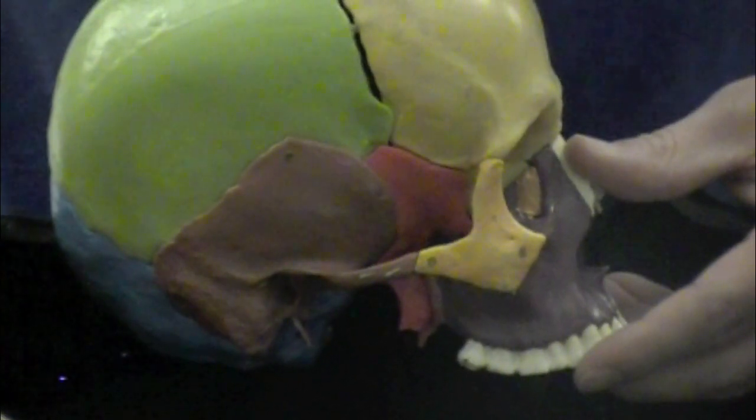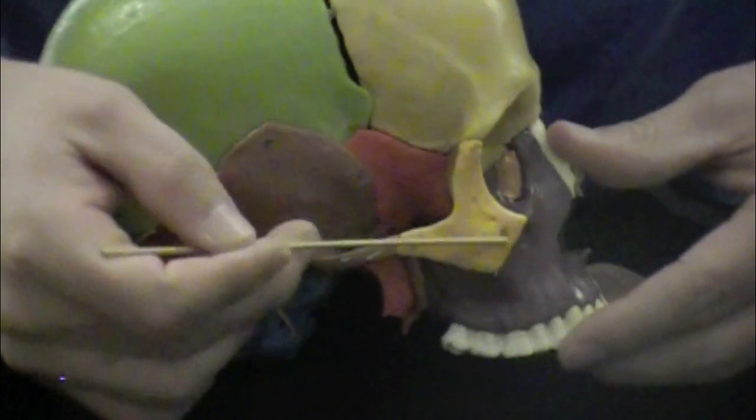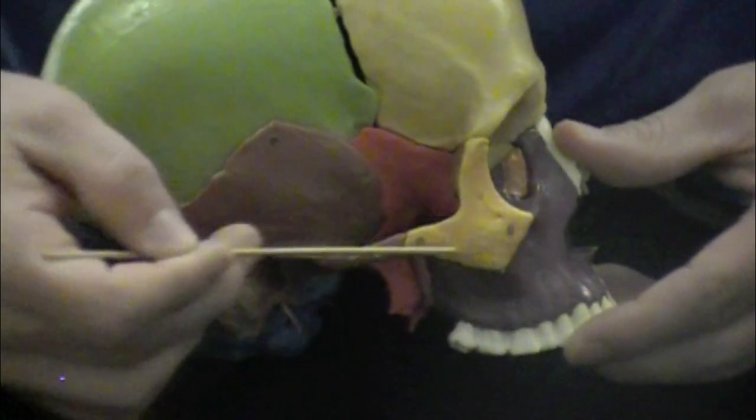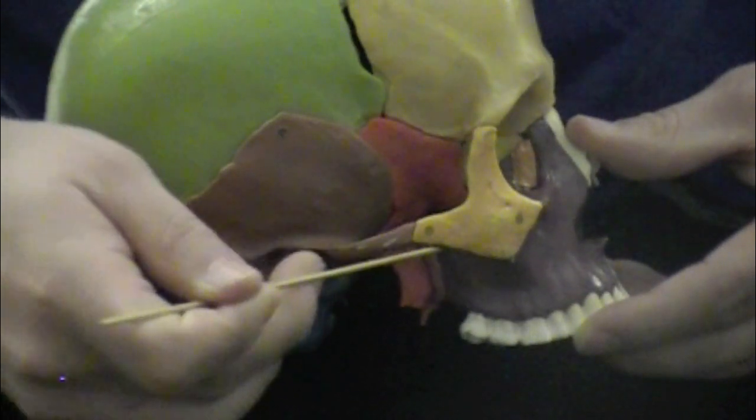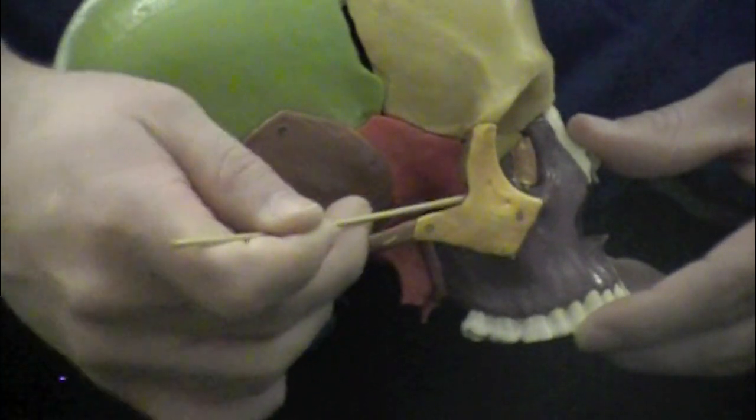Now we'll take a look at the zygomatic bone. That's going to be this bone right here. The only structure that you need to know on the zygomatic bone is going to be this process here, and that's called the temporal process of the zygomatic bone.